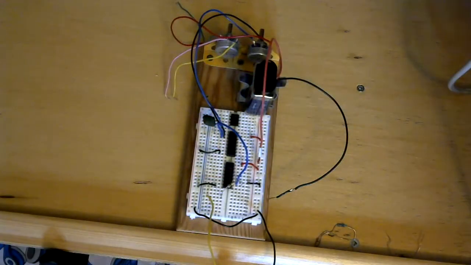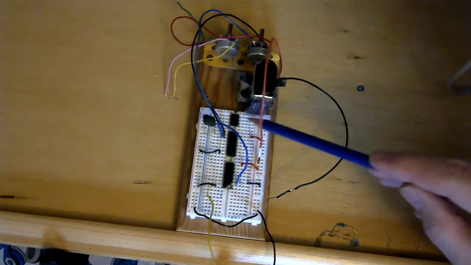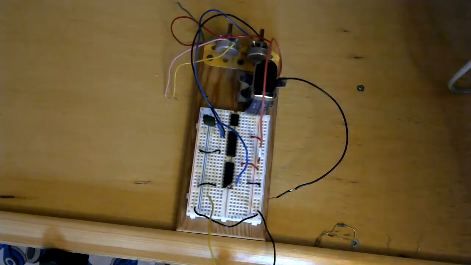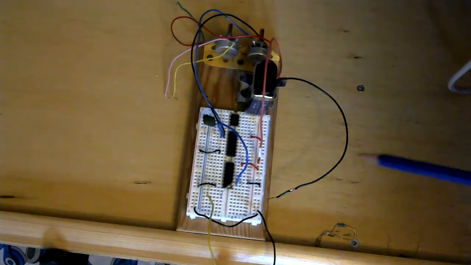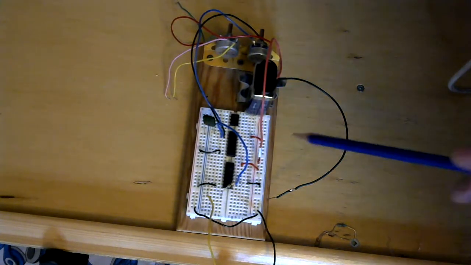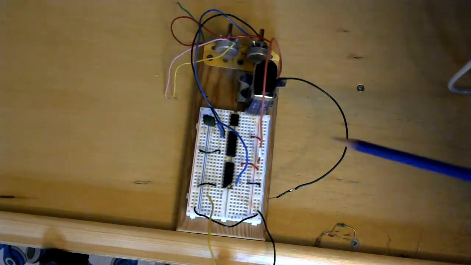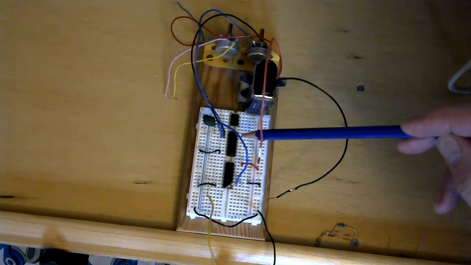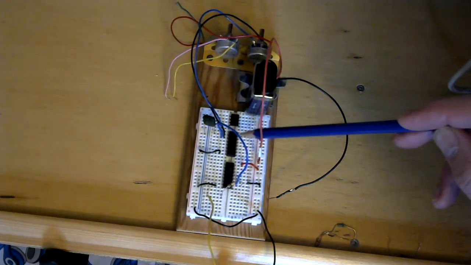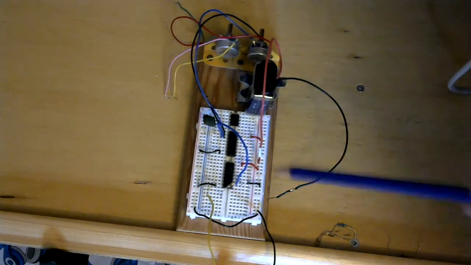This is the breadboard test circuit that I put together. Ignore the chip at the top, that's an op-amp. It's not involved in this particular layout. It's just sat in there to keep it safe. So what I've got here, I built an oscillator out of a 4106.